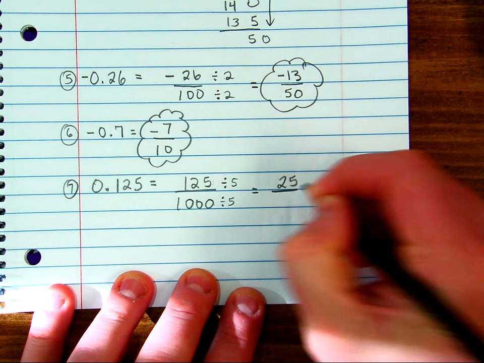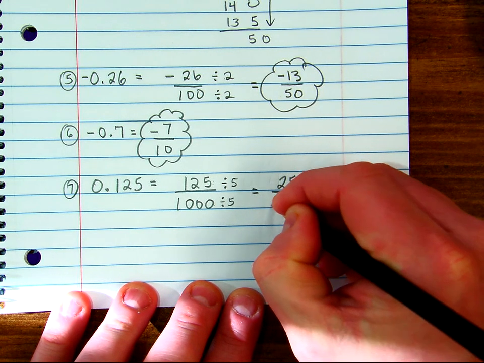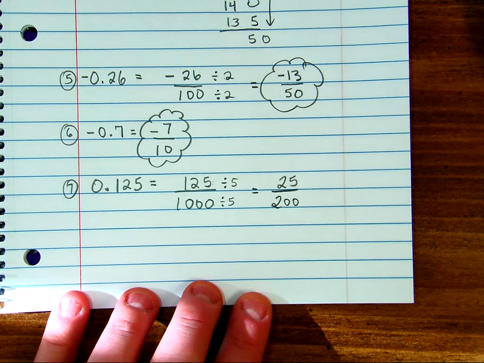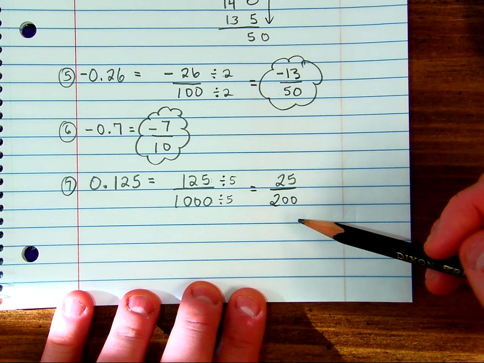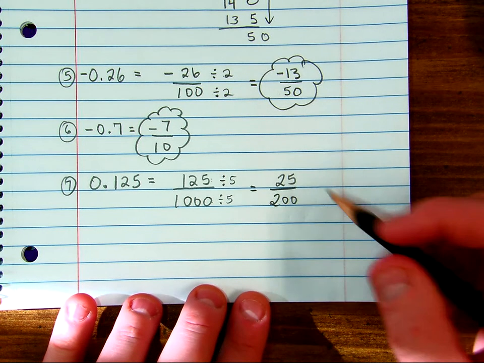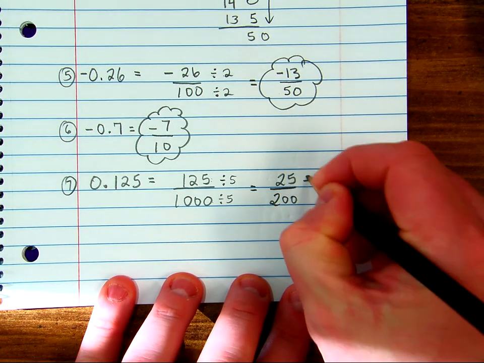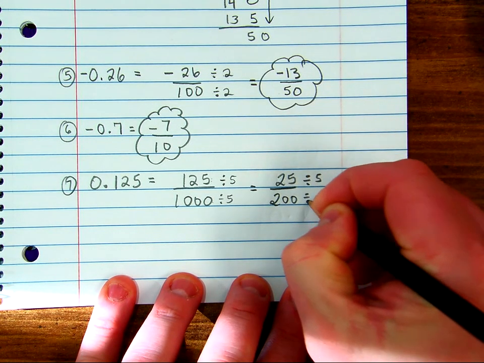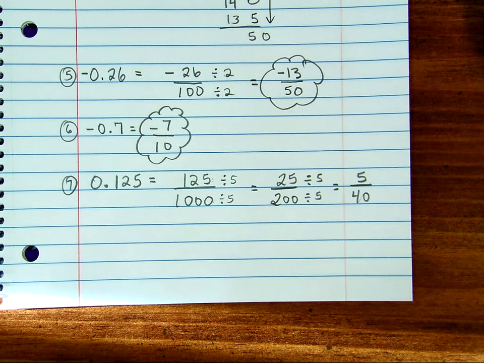200. Can we reduce this again or no? Yeah? You can reduce twice? Oh, okay. And what would we reduce these by? 5. Very good. So we get 5 over 40. So now we're done because we reduced twice. You can't reduce 3 times, can you? Yes? You can reduce 3 times in a row?